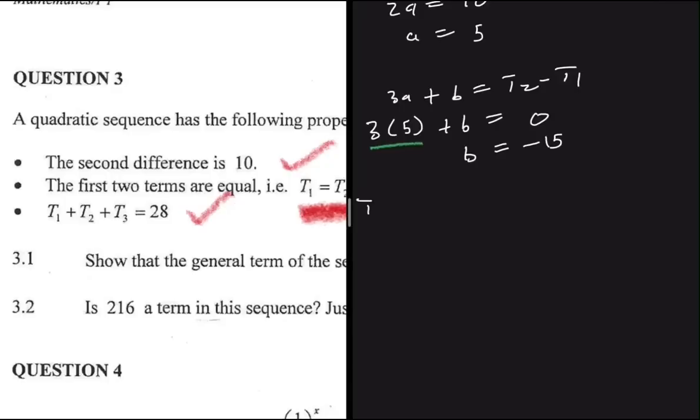So we have t1 plus t2 plus t3 being equal to 28. t1 of a quadratic sequence will be equal to a plus b plus c. You can see why that is the case from the introduction video I'm talking about, which I'm going to leave in the comment, so you should probably watch it.